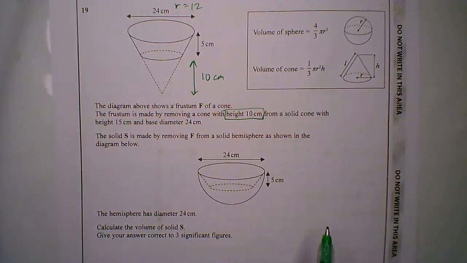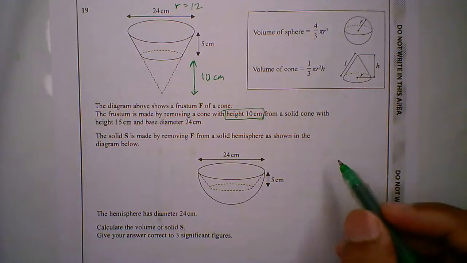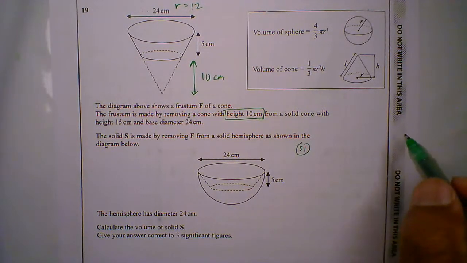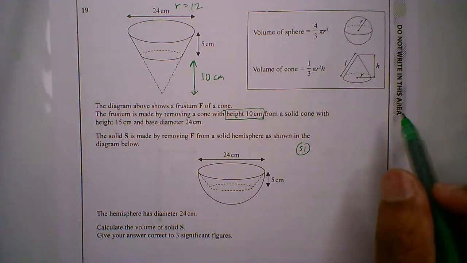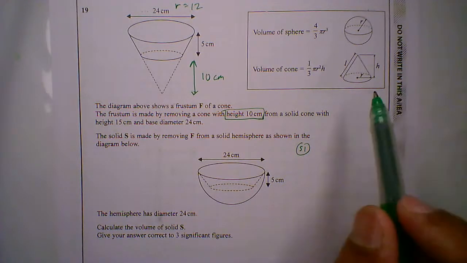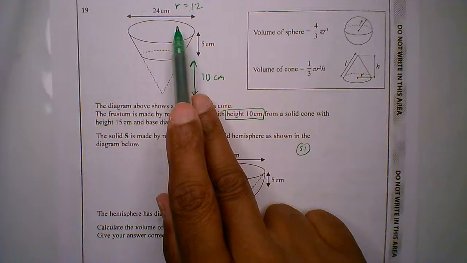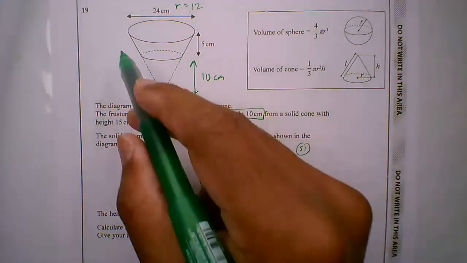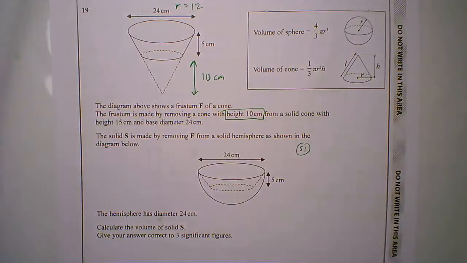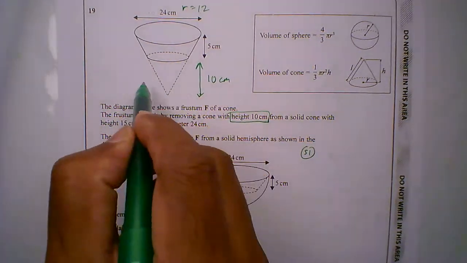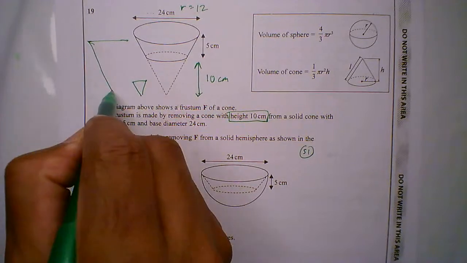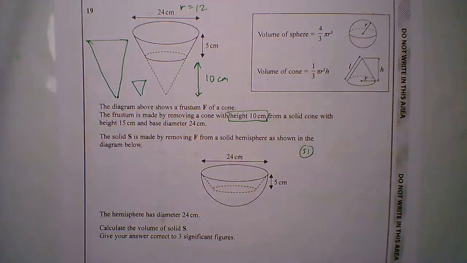Right, so let's now break this question down into steps. What are the steps? So step 1 is that I have to find out what this frustum is. So I'm going to use similarity here. If I break this down into 2 triangles, I've got a small triangle here, and I've got a large triangle there.